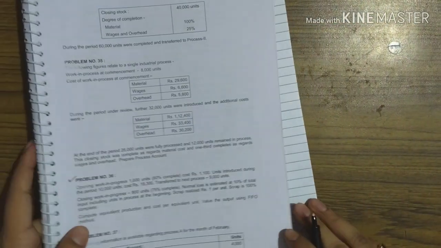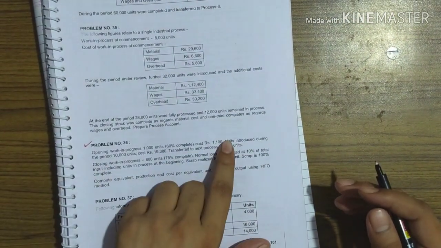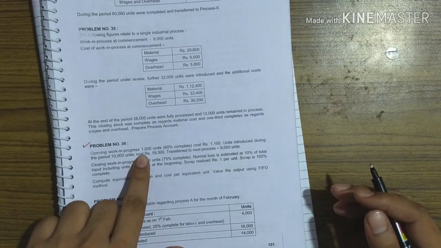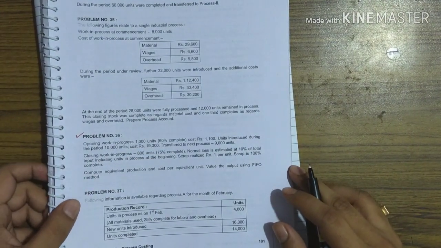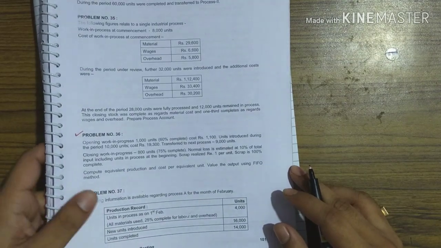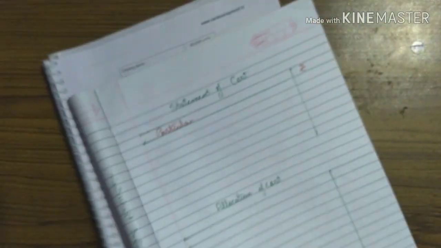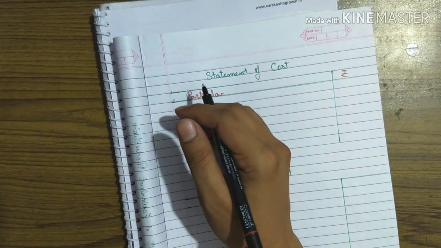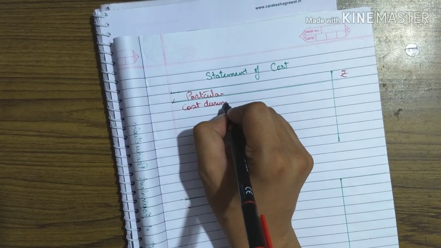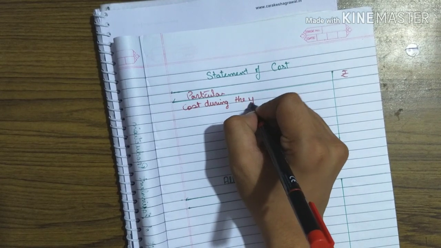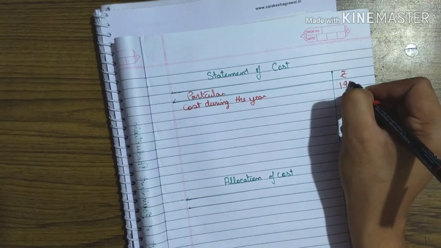Now we can see the cost incurred in this year's process is 19,300. So now we'll be writing here cost during the year, which is 19,300.